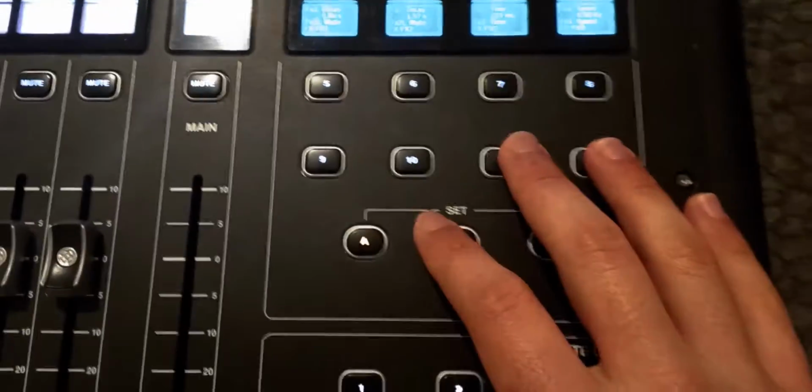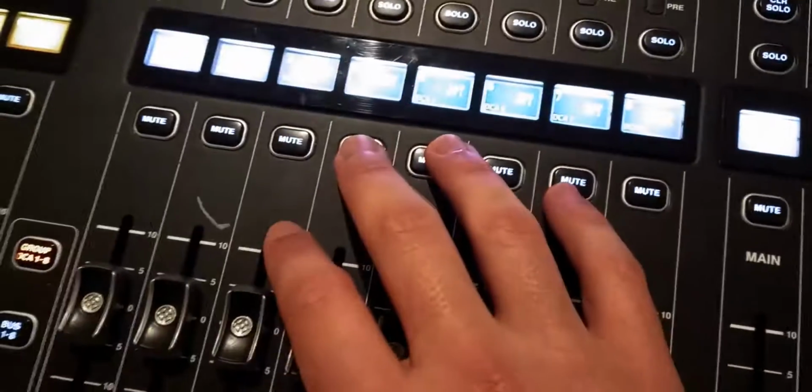Custom assignable buttons, mute groups, and DCAs. Let's talk about that. I was going to make this video a week ago, but I didn't have any electricity in this place, and I need electricity to turn on the mixer, right? Mind-blowing, I know. But anyway, user assignable buttons.